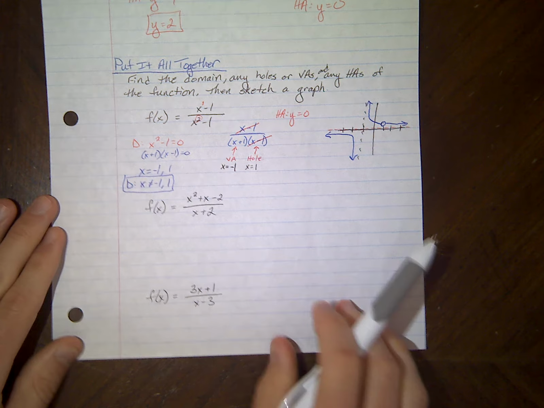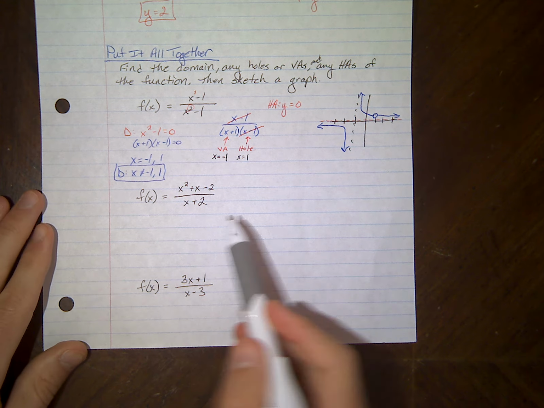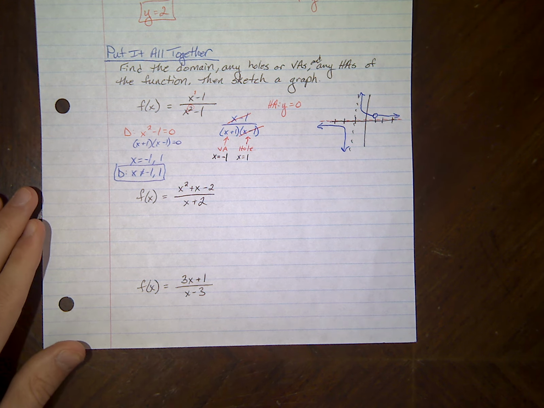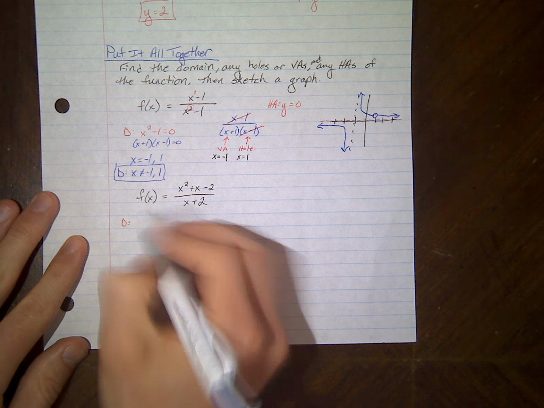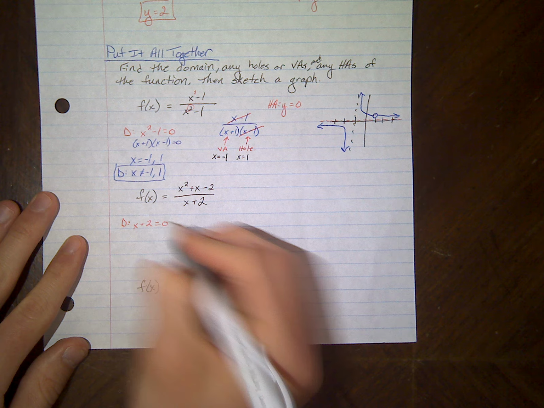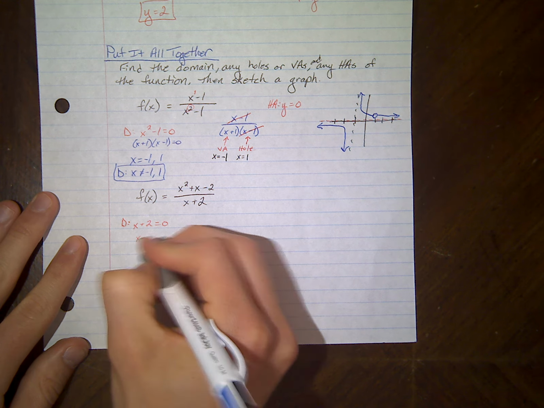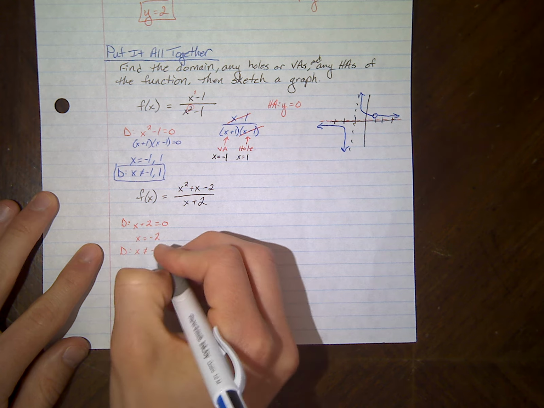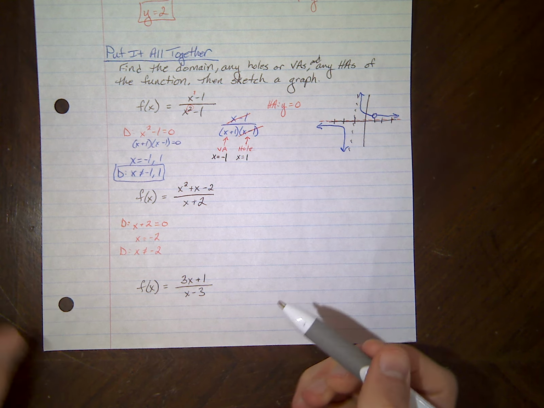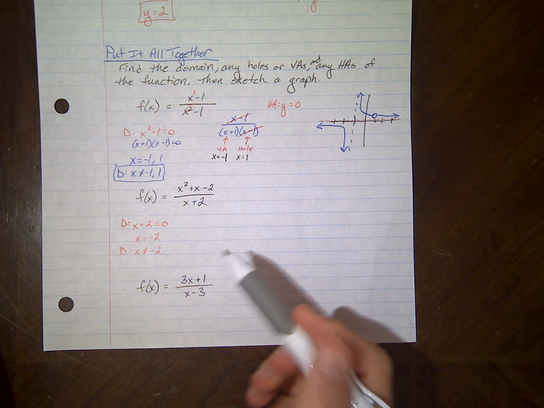All right. Next one, x squared plus x minus 2 over x plus 2. Step 1, find the domain. Domain is the denominator. X plus 2, set it equal to 0. Well, that means that x equals -2, which is actually what our domain can't equal. Okay, so we know we're going to have either a hole or an asymptote at -2.